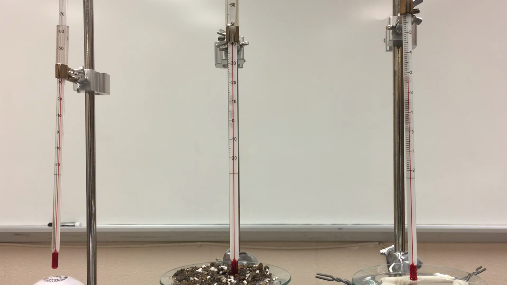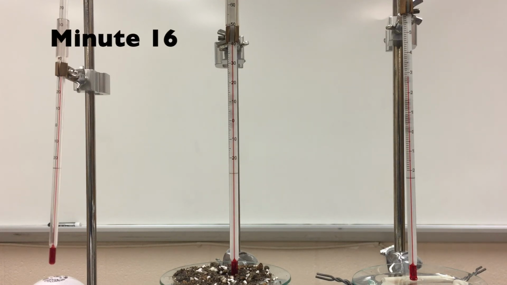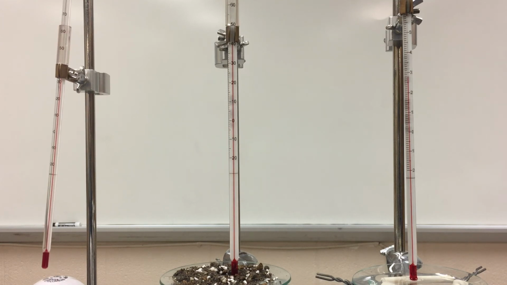I'm already at minute 16 here. The air, I'm having a hard time seeing it here. The air is at 39 degrees. Land is at 40. Did you notice what just happened? The land and the air just switched places, didn't they? And the water is at 28.